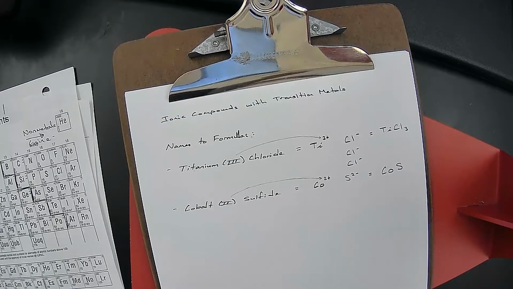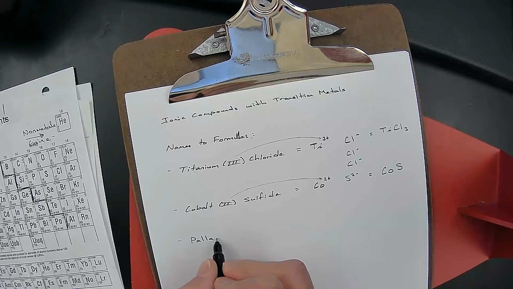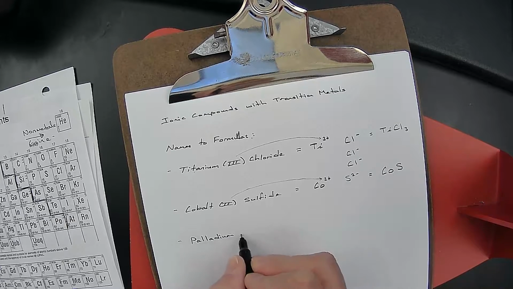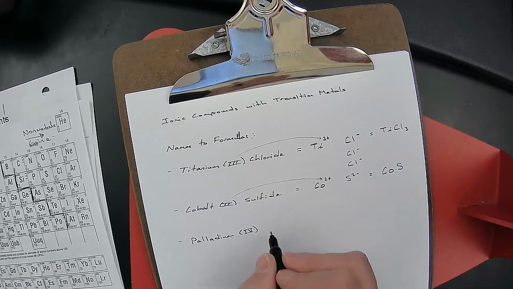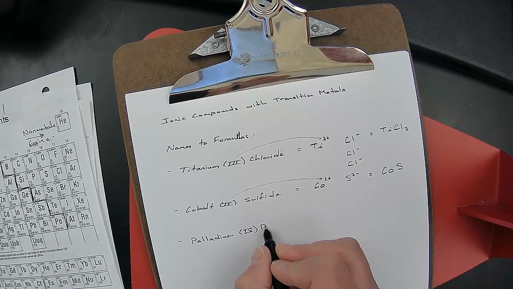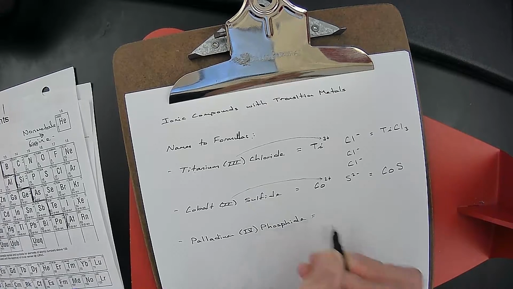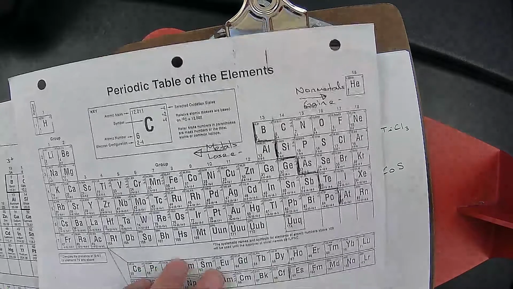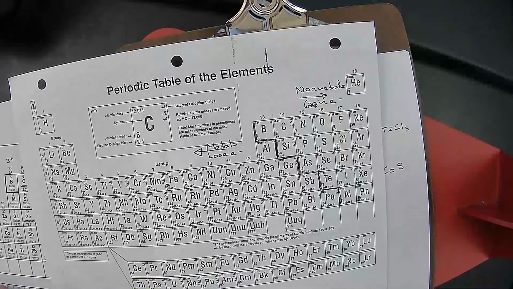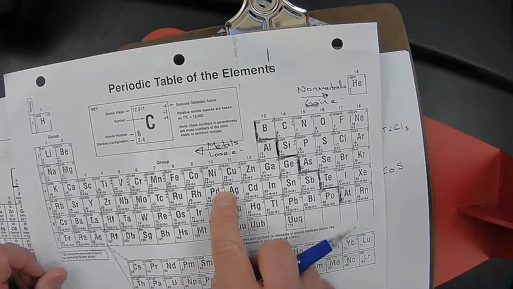Then let's look at palladium with a Roman numeral 4, palladium phosphide. When we look up palladium, it can be a 2+ or a 4+.